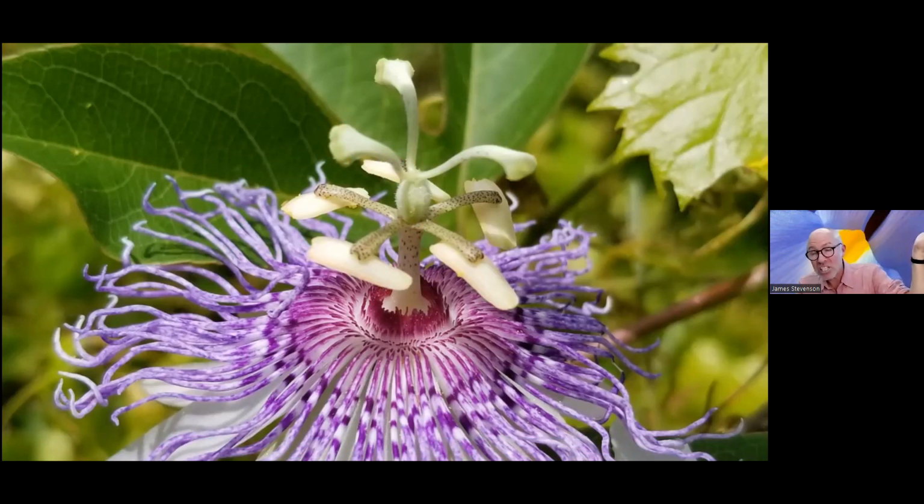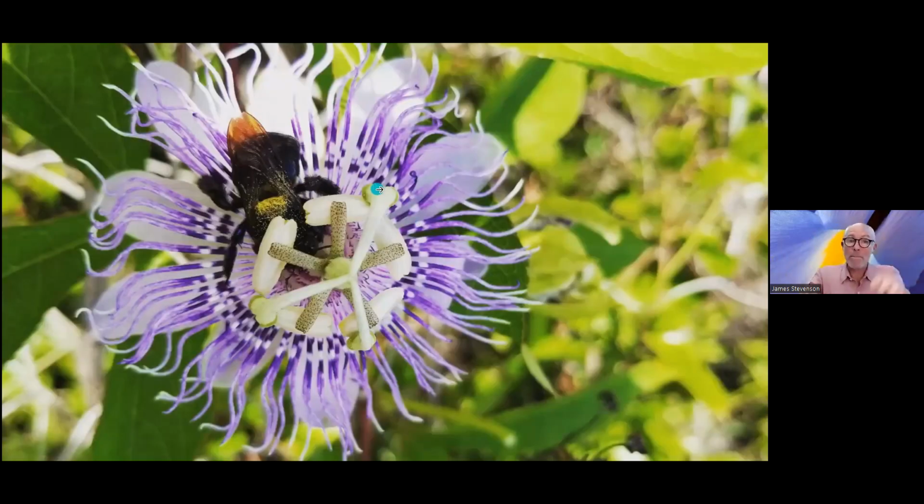That's selected against in flowering plants. Being pollinated by your own pollen is kind of factored out using various techniques. But in the case of the passion flower, it just holds its sticky stigma away from its own pollen. Once all the pollen is shed, it then bends them down.